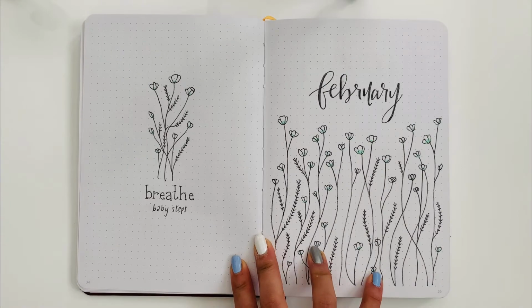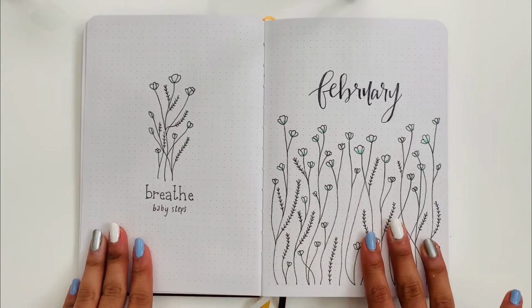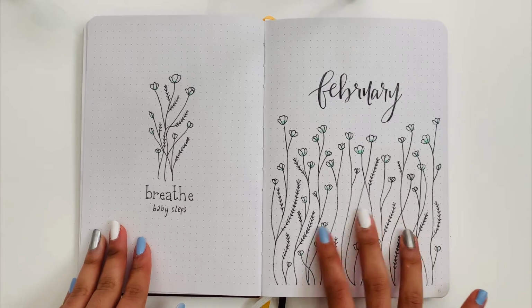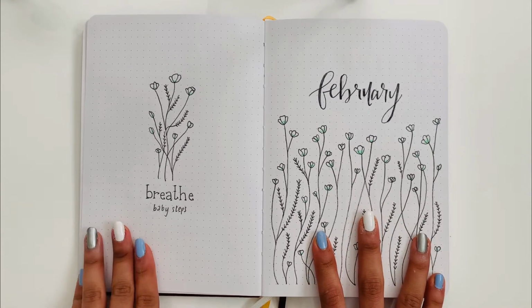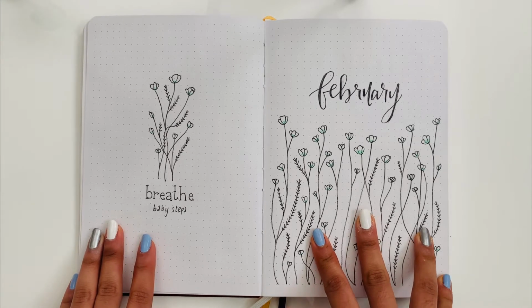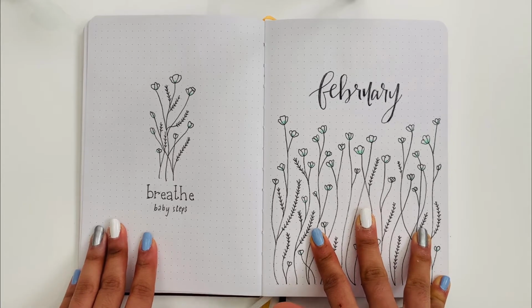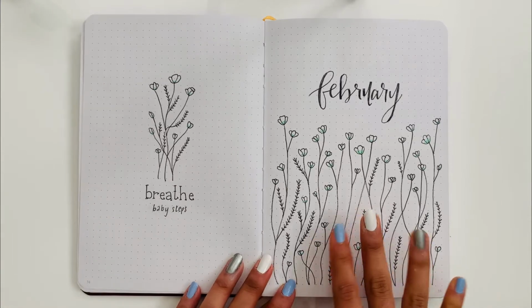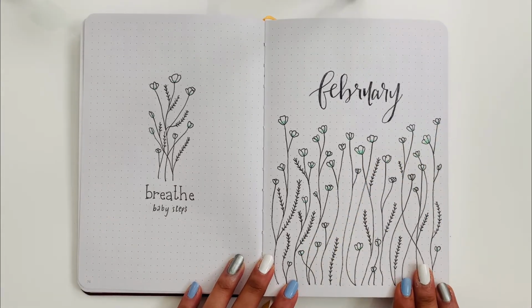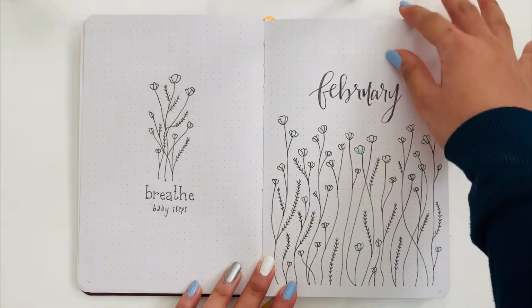So I'm gonna start by showing you guys my quote page, which is on the left, and then my cover page, which is on the right. And this theme, as I said in the intro, is Baby's Breath, and a lot of the quotes that I chose also had to do with that. And I'm just going for nice, easy, calm quotes just to cool my mind this month. So I just drew a bunch of those flowers, and then I have just a simple quote spread over here.